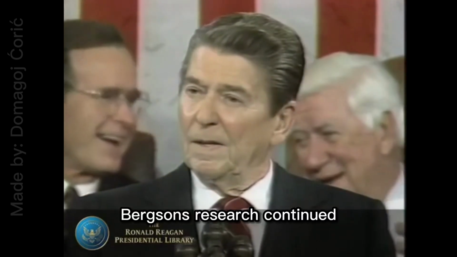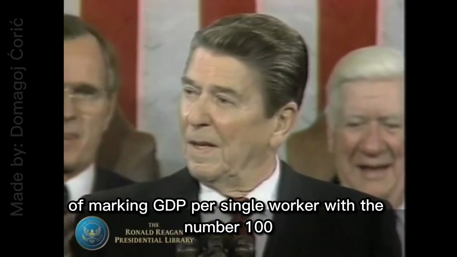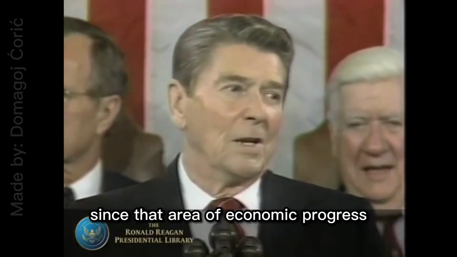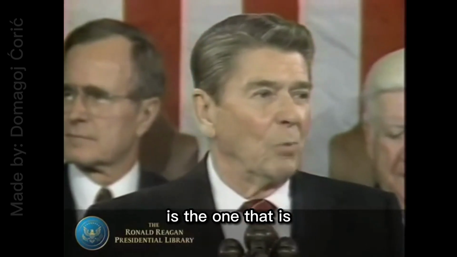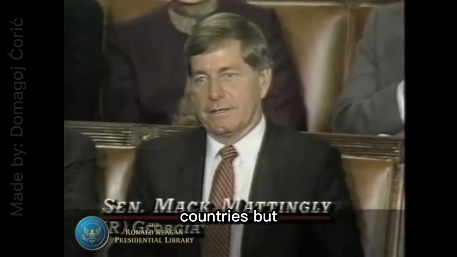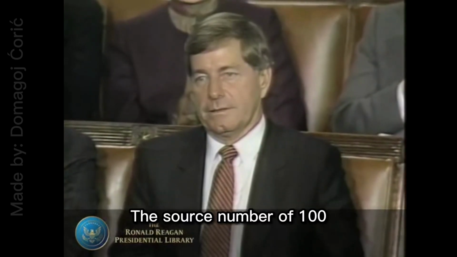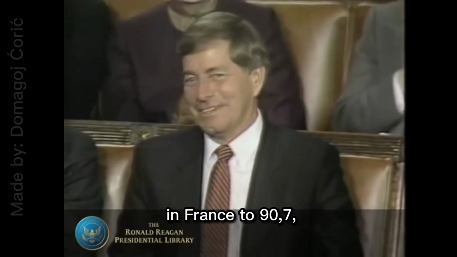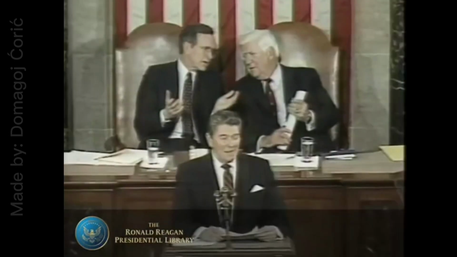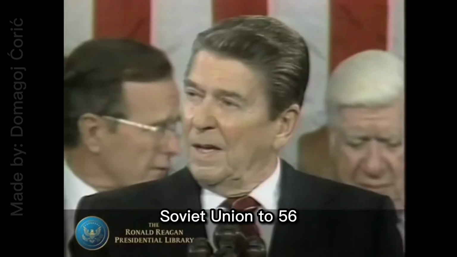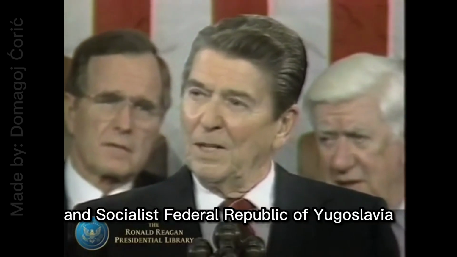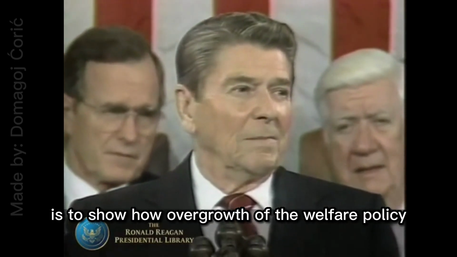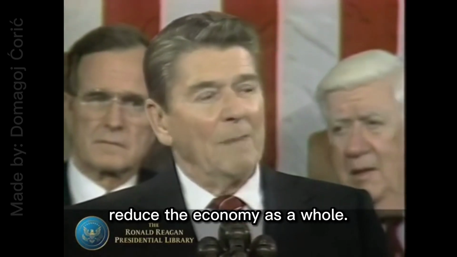Bergson's research continued with a method of marking GDP per single worker with the number 100, which was sourced in the USA. That number didn't include agriculture, since that area of economic progress is the one that is given significant subventions in all countries, but their methods differ largely. The source number of 100 was then compared to West Germany, where the number dropped to 94.1, in France to 90.7, Great Britain to 68.7, Soviet Union to 56, and Federal Republic of Yugoslavia to 33.9. The point of this research is to show how overgrowth of the welfare policy reduced the economy as a whole.